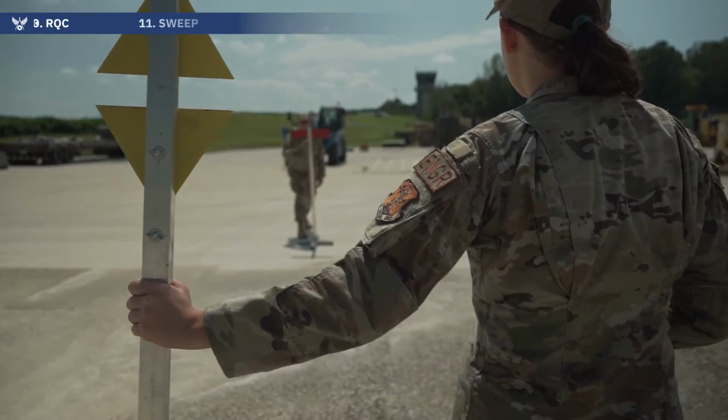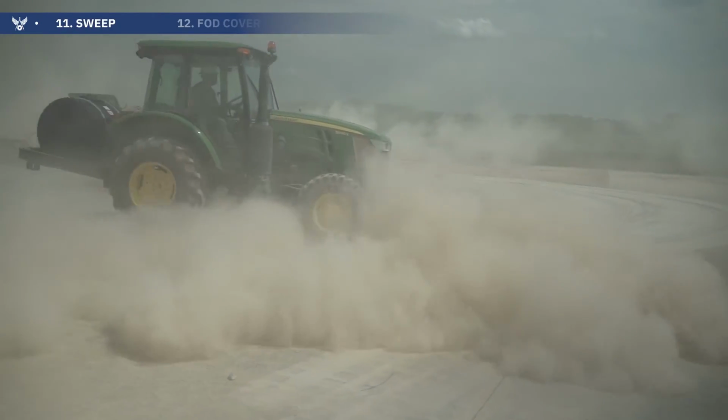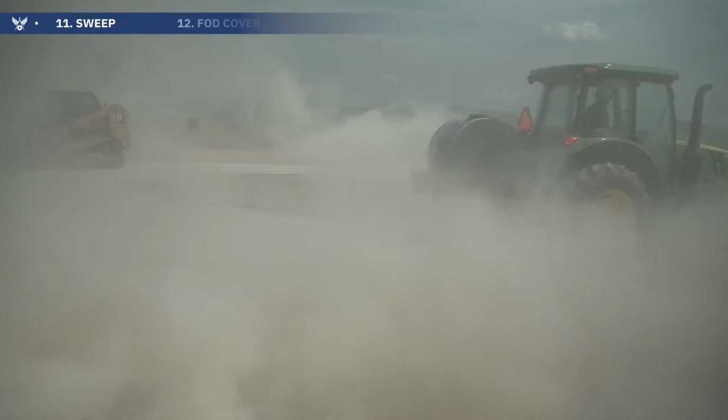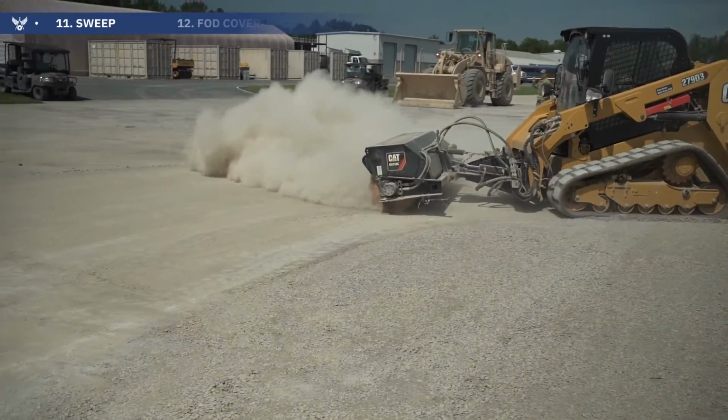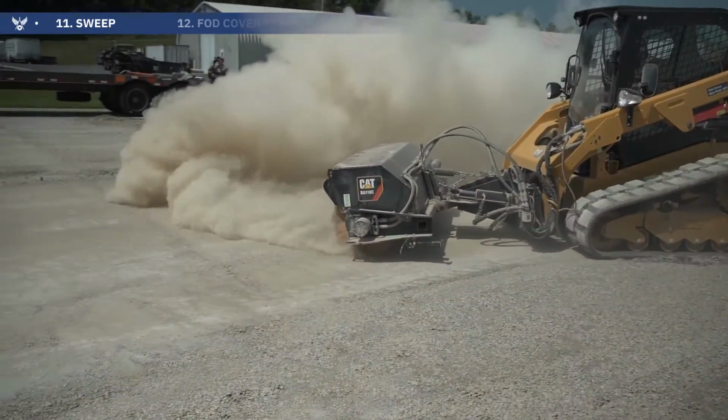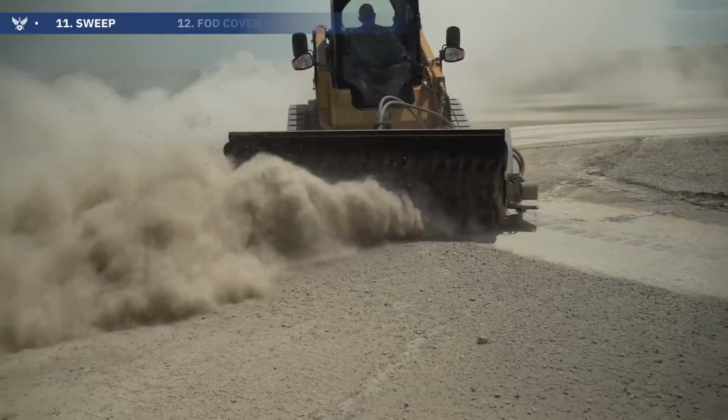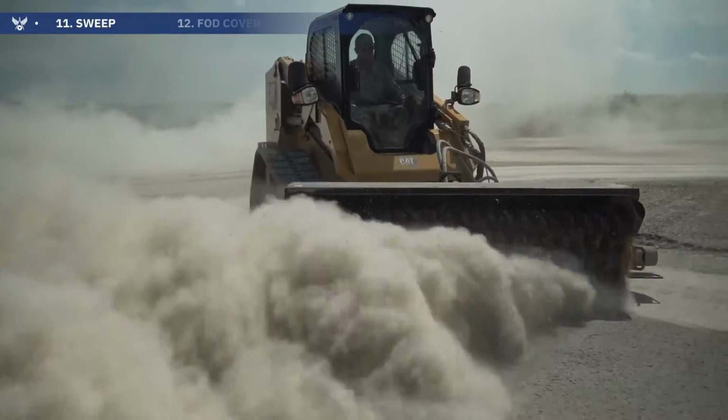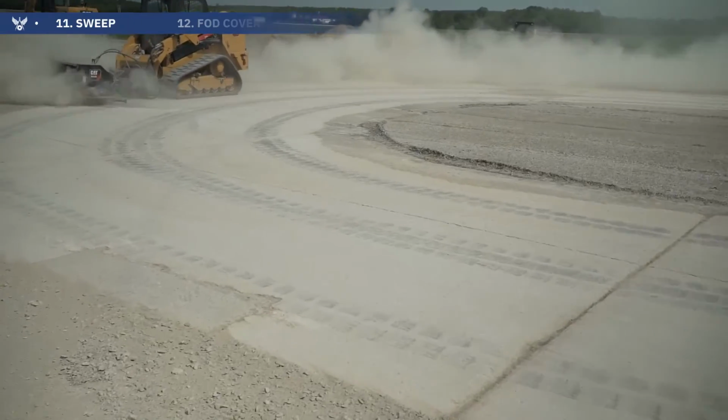Step 11. Sweep. Using the tractor with broom, sweep to remove loose material that could get under the FOD cover when it is towed over the crater. Sweep material away from the crater. Do not sweep loose rocks onto the compacted stone.